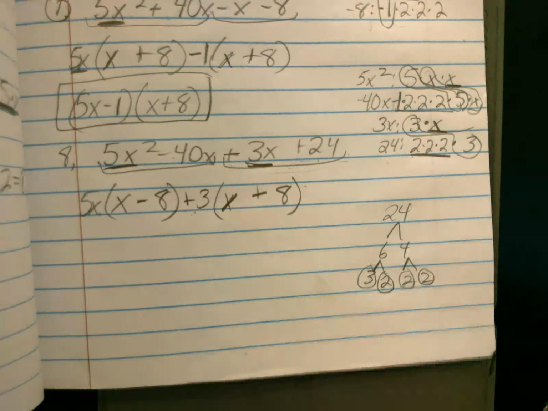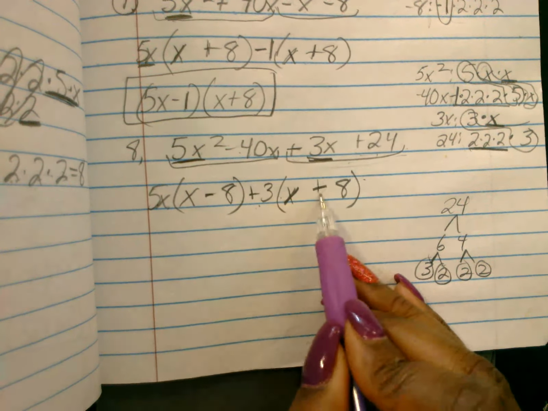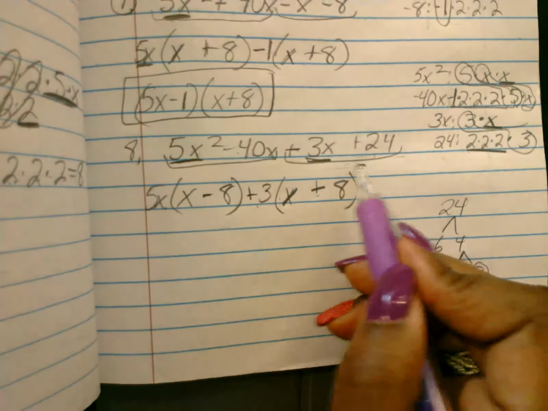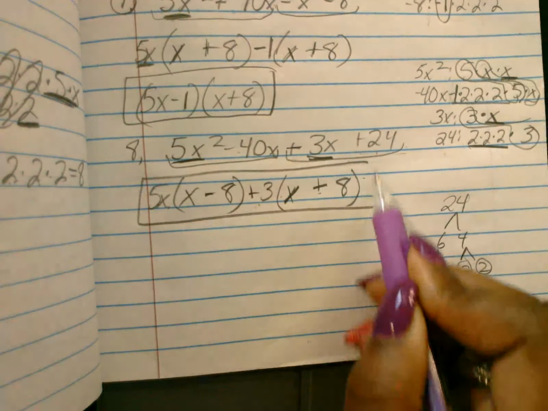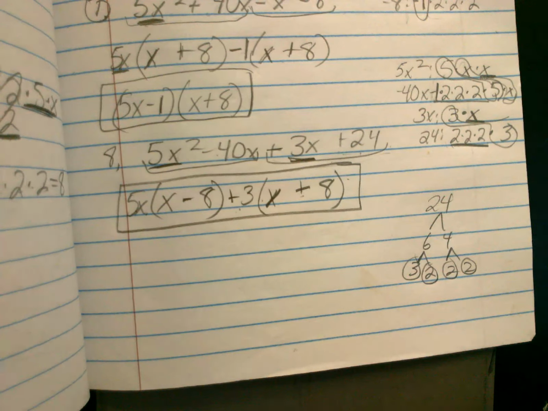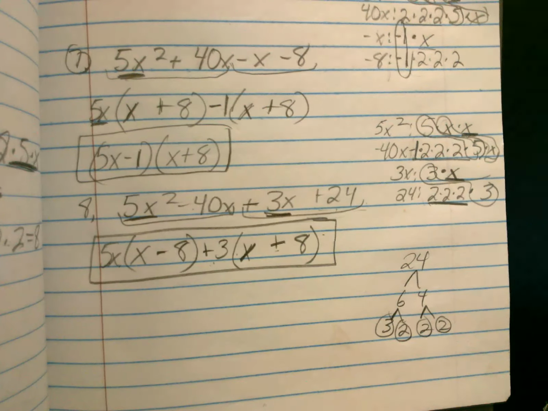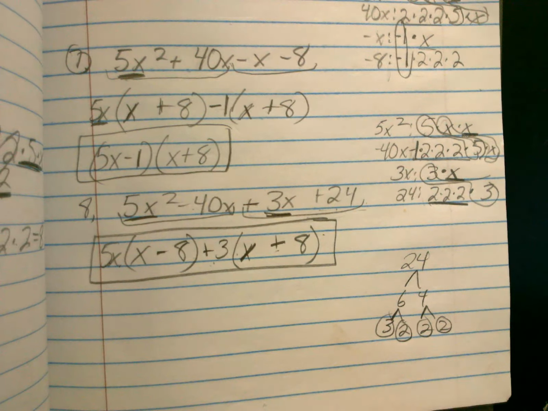All right, so look, when it's like this and there's no way that you can, even if you take out a negative, that's going to make this a negative and this a negative. That's not the same. So this is my answer. That's it. That's all, y'all. This is as low as it can go. Okay, and I'm glad we do have an example like this because sometimes that may happen.